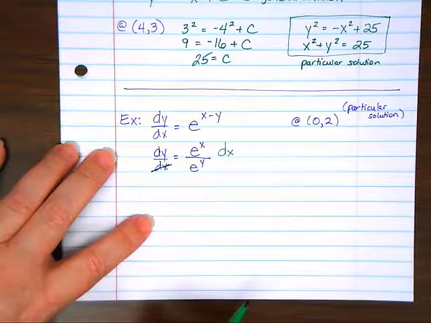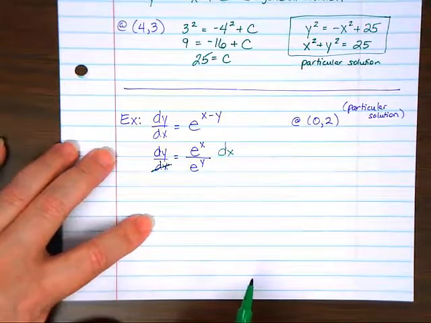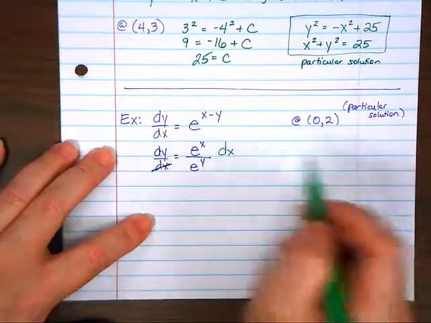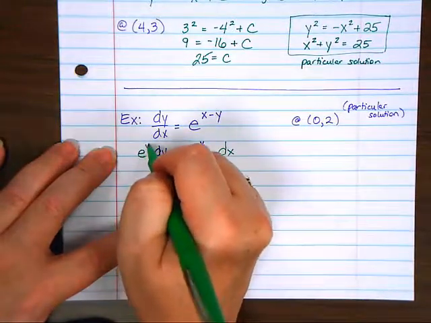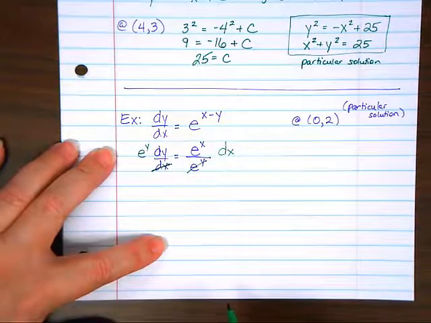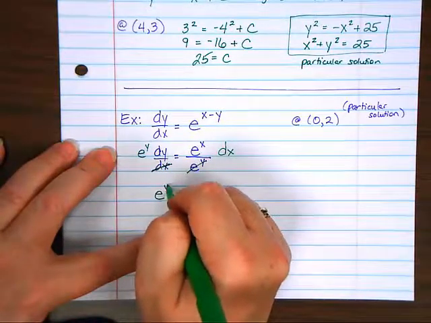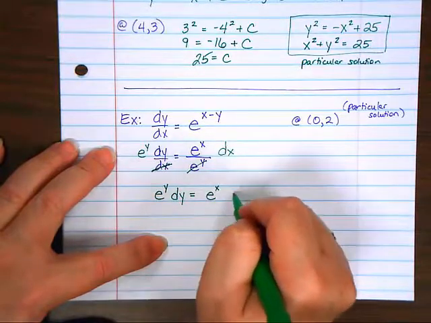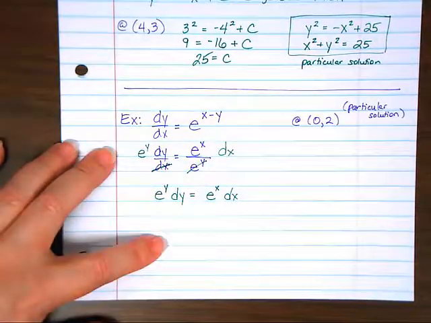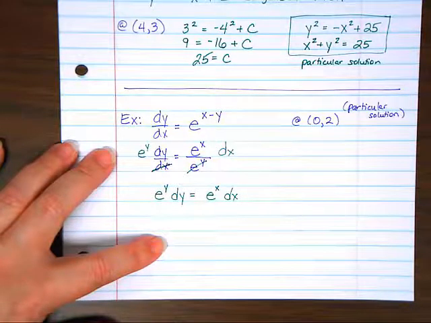Okay, now, what's on the wrong side? e to the y. How do I move it? Multiply. So we're going to multiply it over here, like so. Are we good? So now we have e to the y dy equals e to the x dx. Separated variables. Oh, I forgot to talk about that. I'll go back and do it in a minute.